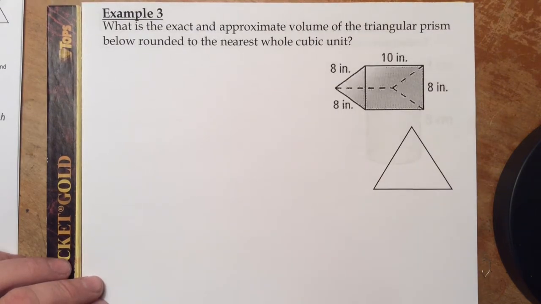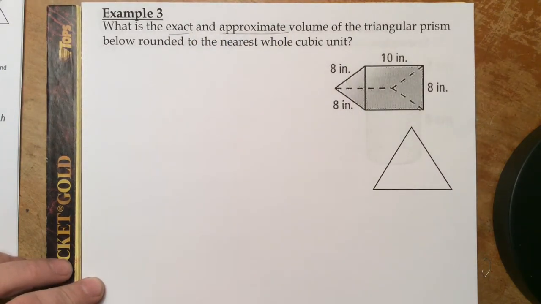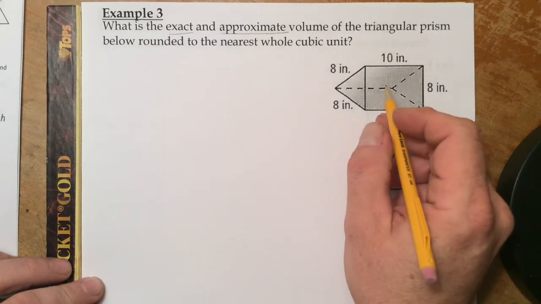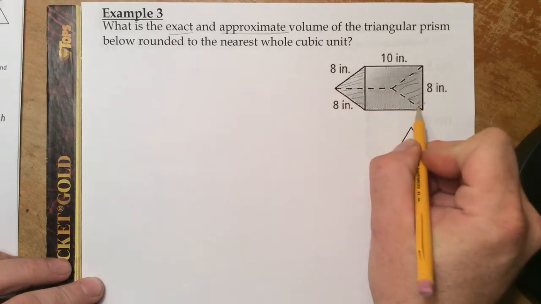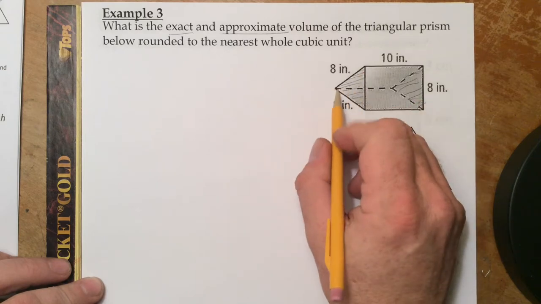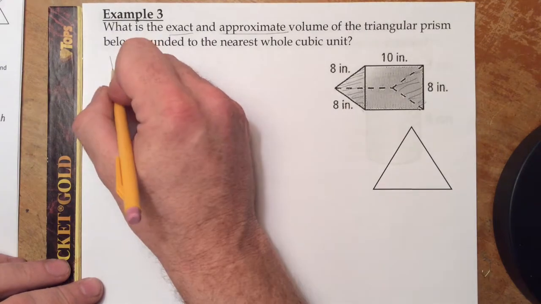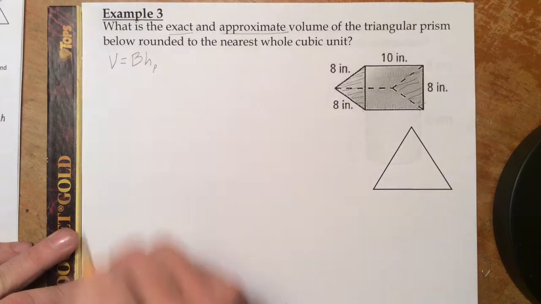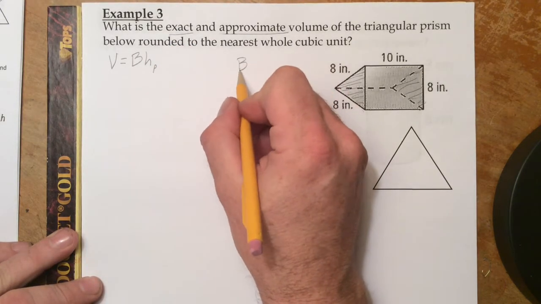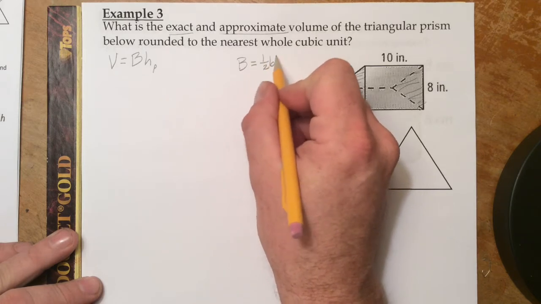Example 3. What is the exact and approximate volume of the triangular prism below, rounded to the nearest whole cubic unit? Here we have a triangular prism where the bases are triangles. Here's one of the bases, here's the other one. The base triangle has all three sides 8 inches long. So the volume of a prism is the area of the base face times the height of the prism. The base face is a triangle, so the area for that is 1/2 times b h.